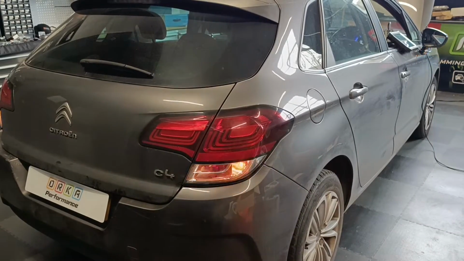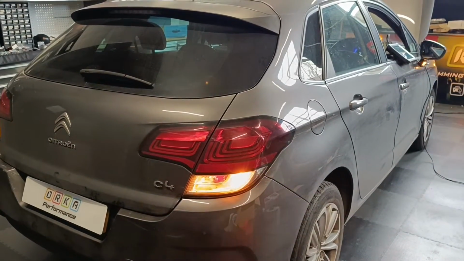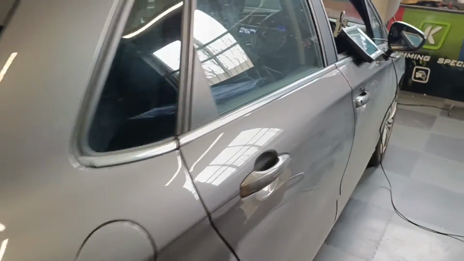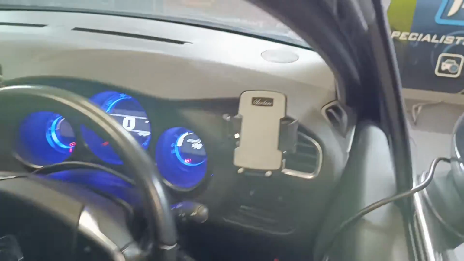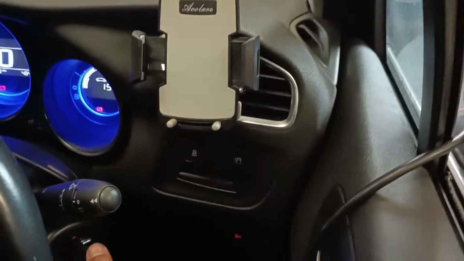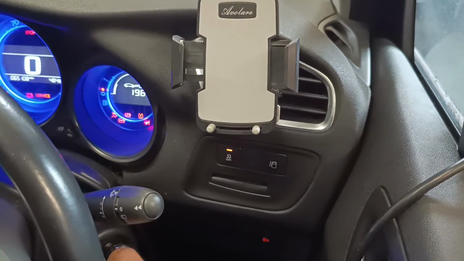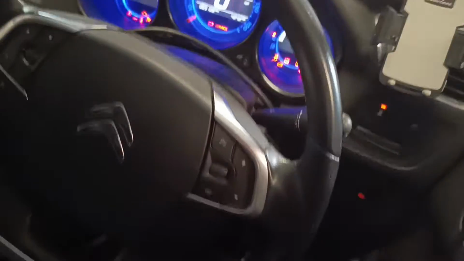So I'm working on this 2016 Citroen C4. It's in for an AdBlue delete. It had the urea light flashing on the dashboard. We just cleared the faults off, so it might have gone now. Switch ignition off and back on.